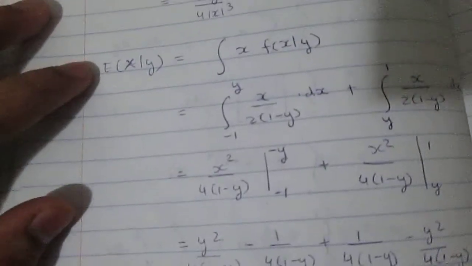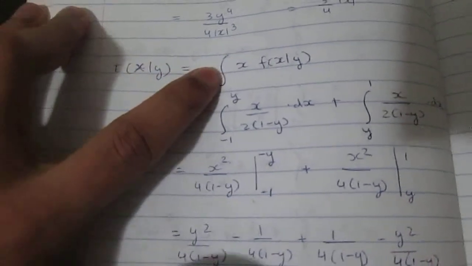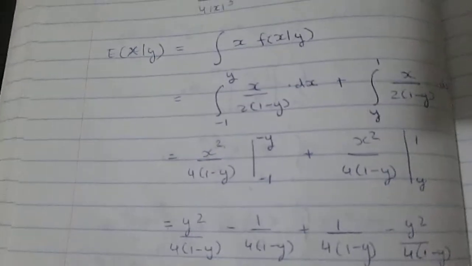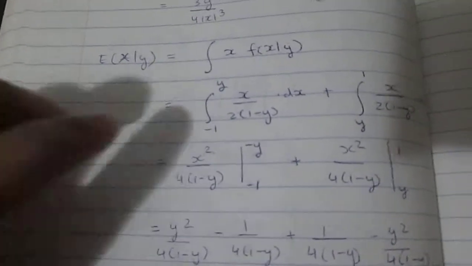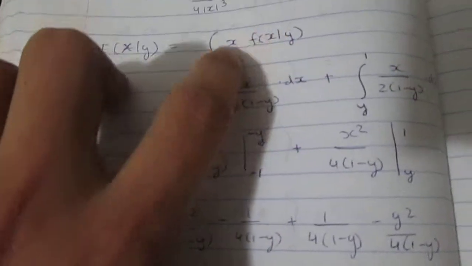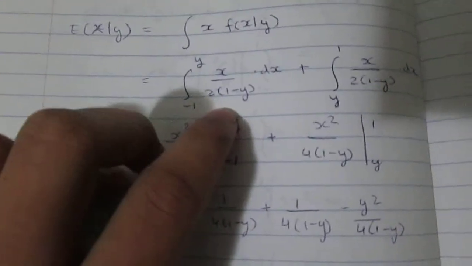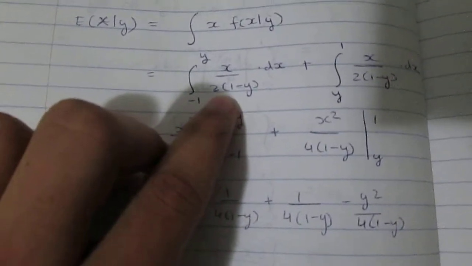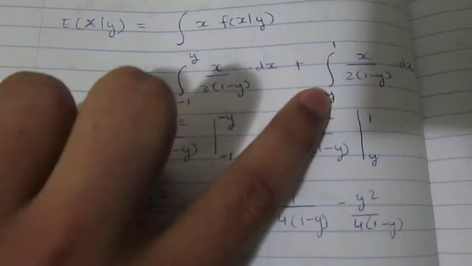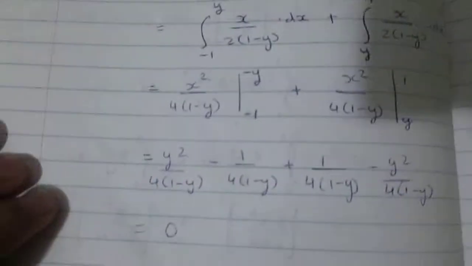Now next is the expected value of x given y. So similar logic, we integrate x into f(x given y). Now we know the limits go from minus 1 to minus y and y to 1. So we should integrate x by 2(1 - y) dx from minus 1 to minus y, and add it with another integral of the same thing from y to 1.